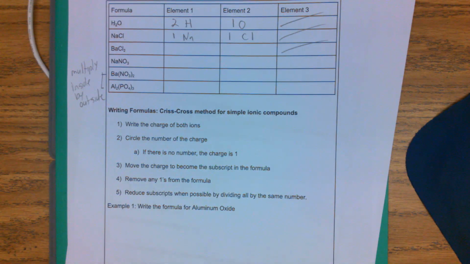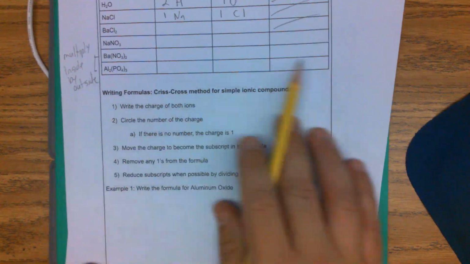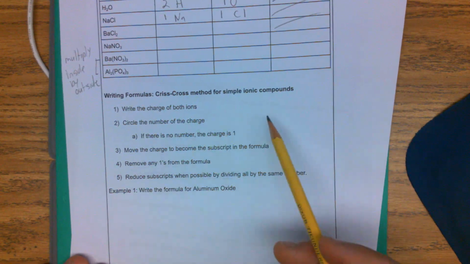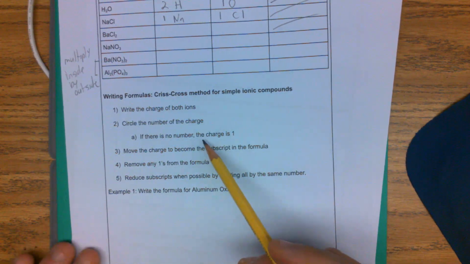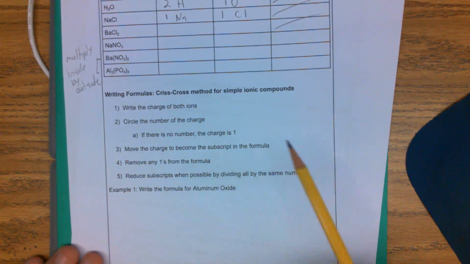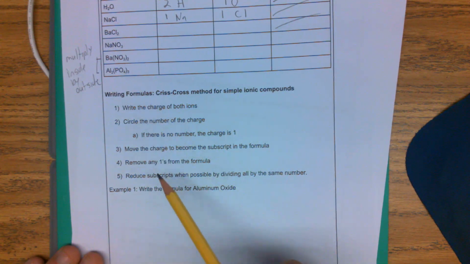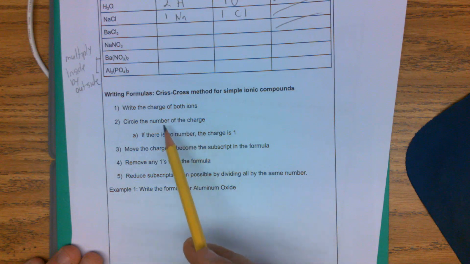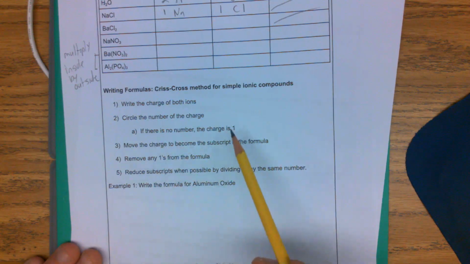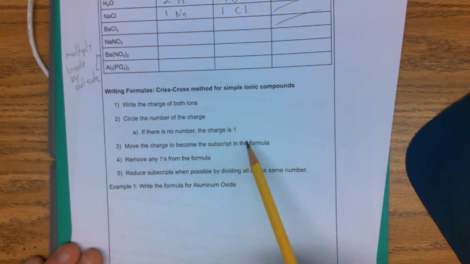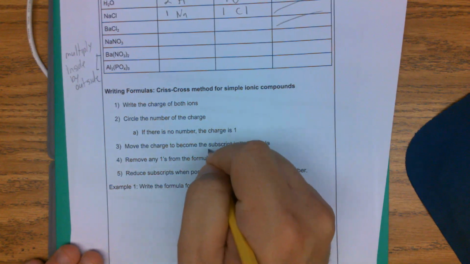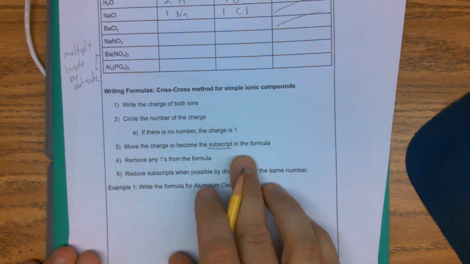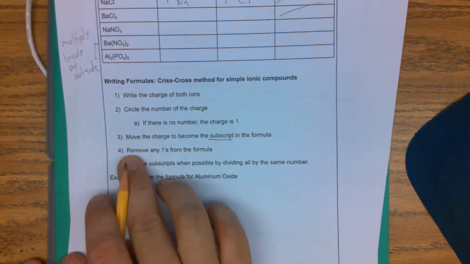All right. So the last thing that we're going to do for this is writing formulas. So when we write formulas, we need to figure out the charge of our ions and write out all of these. So these are kind of our basic rules. We're going to write out the charge of both ions. We're going to circle the number of the charge. If there's no number, the charge is 1. Move the charge to become the subscript of the formula. So again, subscripts are the little numbers on the bottom. And then we clean it up.